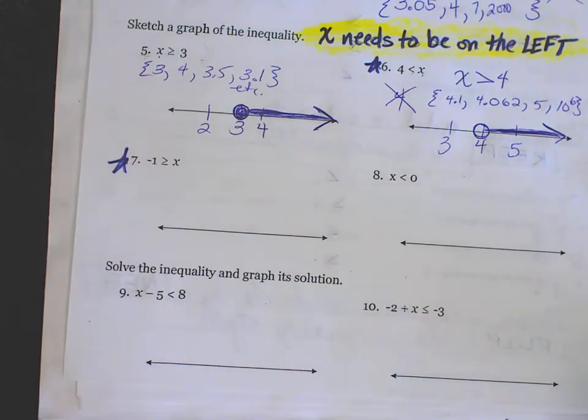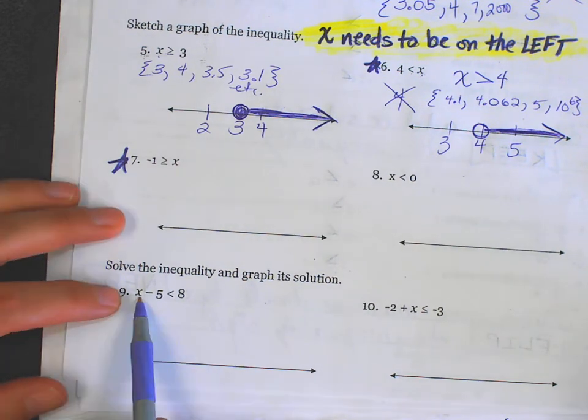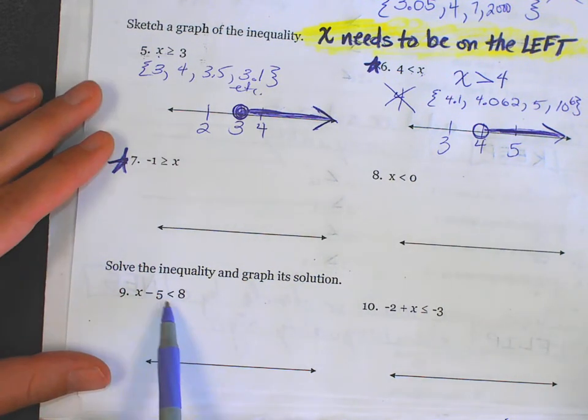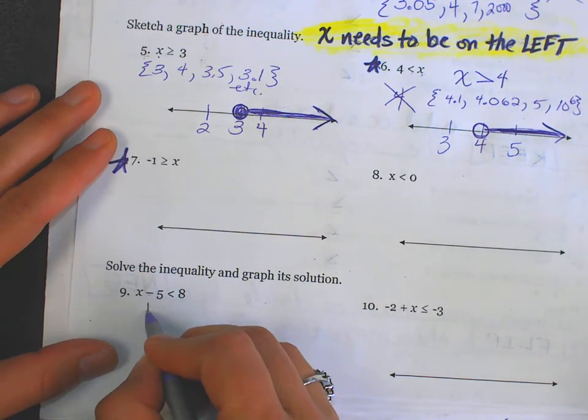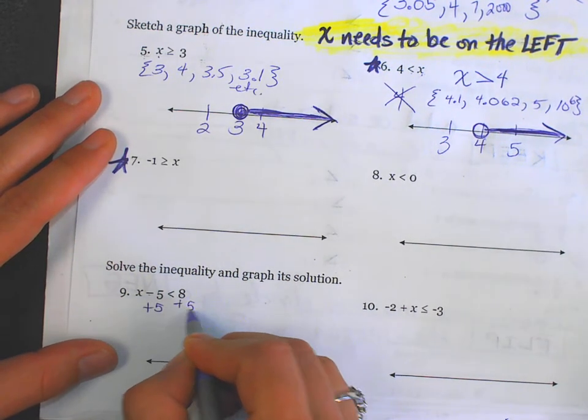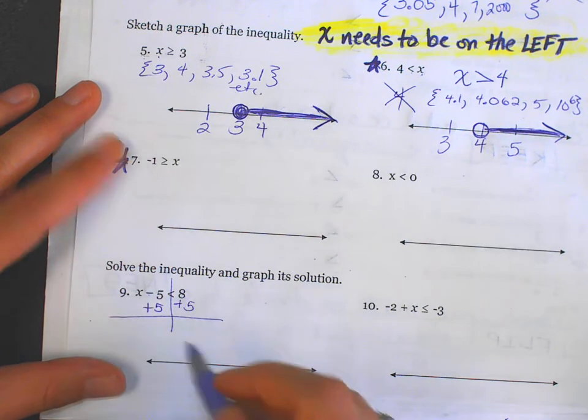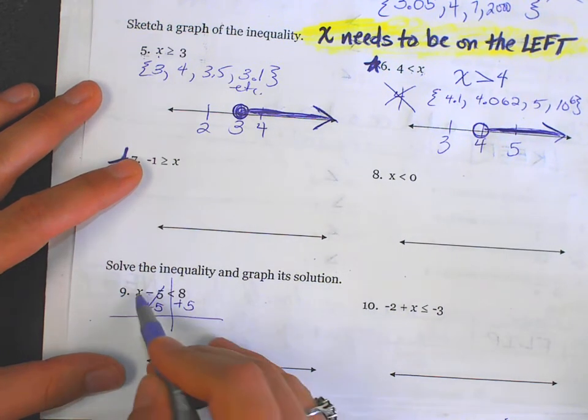And in the bottom, we got some simple inequalities. You still want to do everything we did in the last chapter. Princess X wants to be alone. So who's bothering her? -5 is. So the opposite of -5 would be +5. To the left, to the right. Don't cause a fight. Drop it like it's hot and see what you got. I got an x.